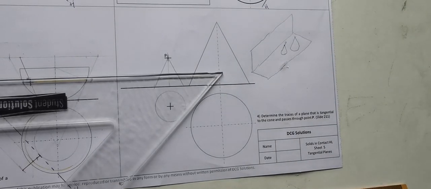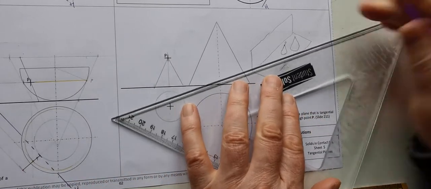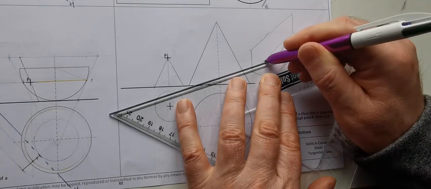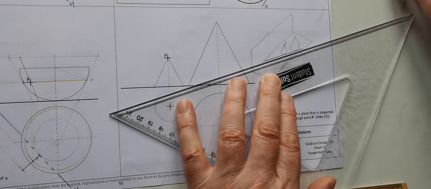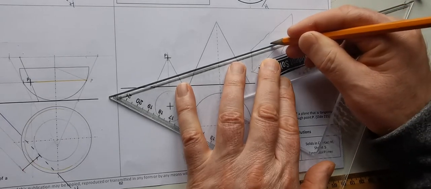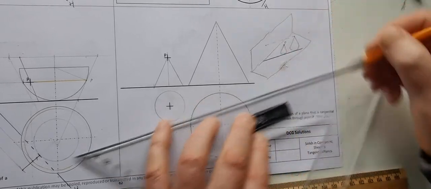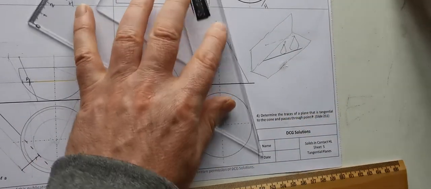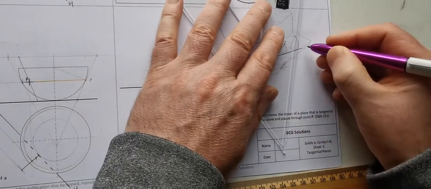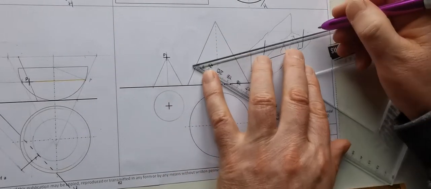So seeing as I'm using blue for my traces, this is the horizontal trace tangent to the 2 bases, and then we're going to be bringing in the height of one of the apexes, and that's going to be giving me a point on the vertical plane, and that's what my oblique plane is going to look like, something like this.